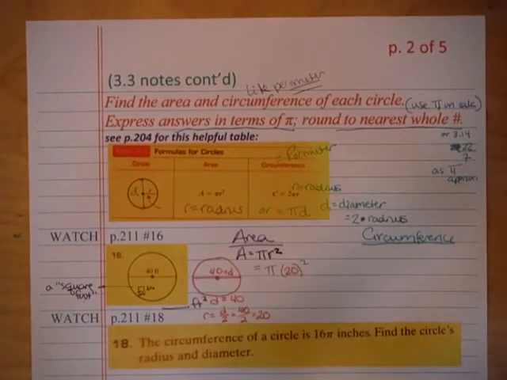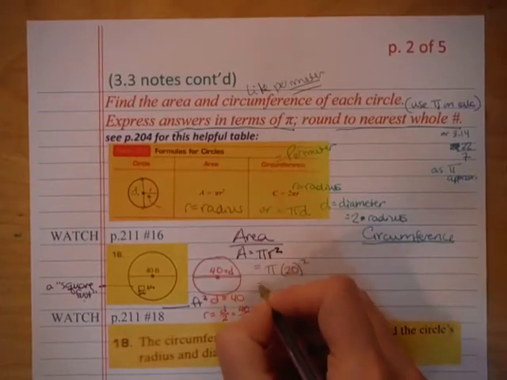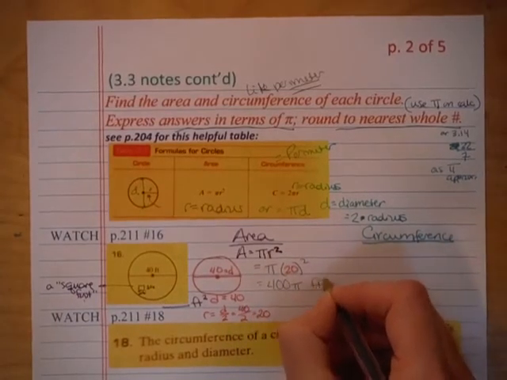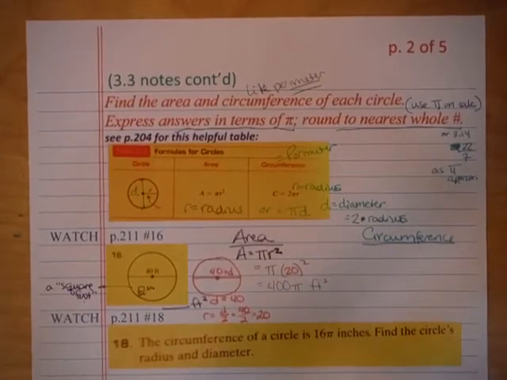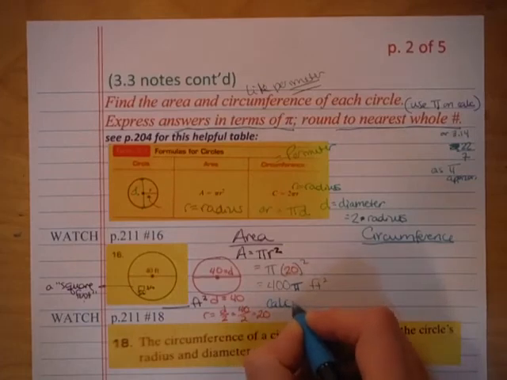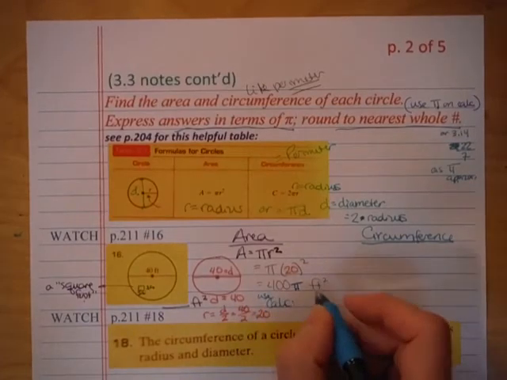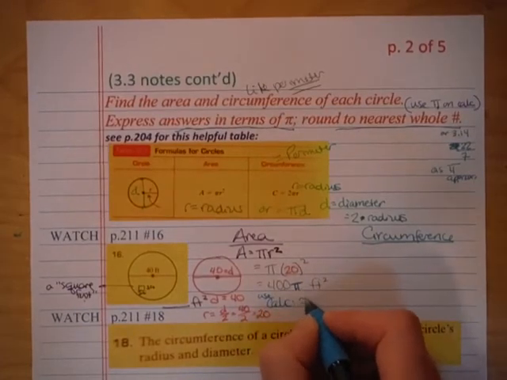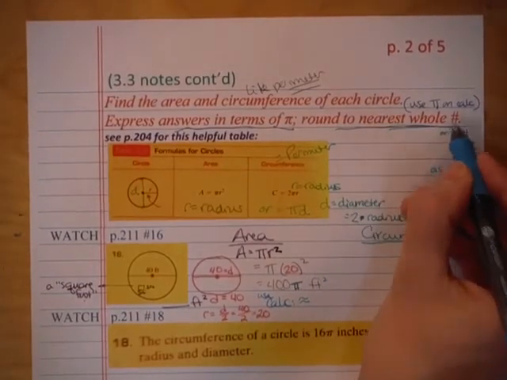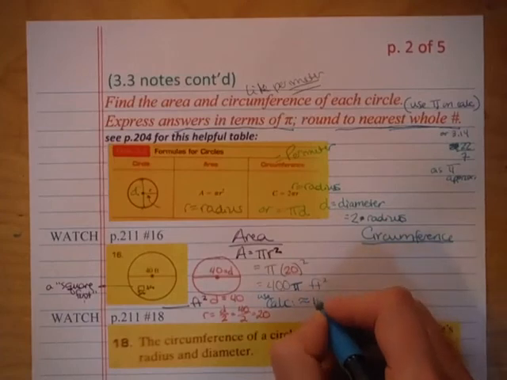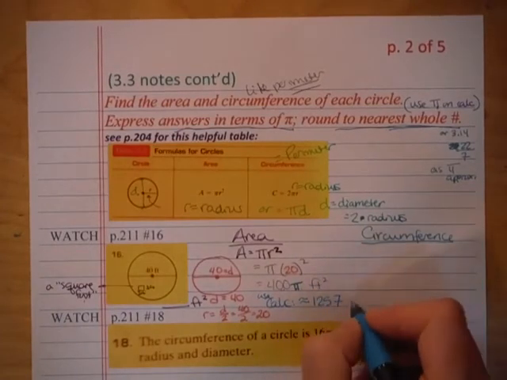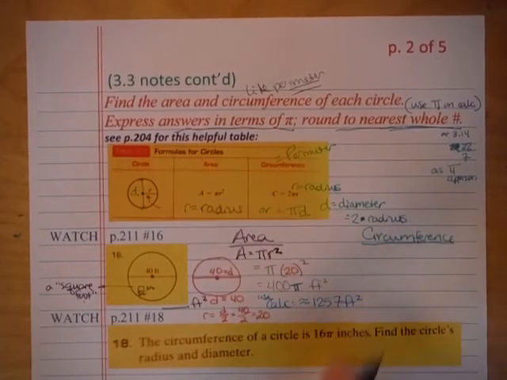And then working that out, 20 squared is 400, so that'd be 400 pi feet squared. This would be our version in terms of pi. So two answers here. And then I'd use my calculator to come up with the approximation. I'd take 400 times pi in my calculator, round it to the nearest whole number, because that's what they told me to do. Okay, directions are really helpful to know when to stop on problems. 1,257 feet squared. Okay.